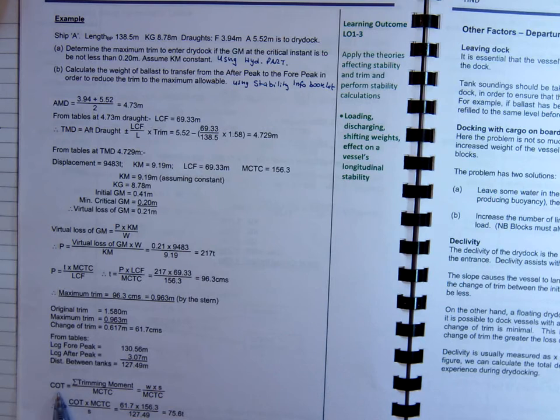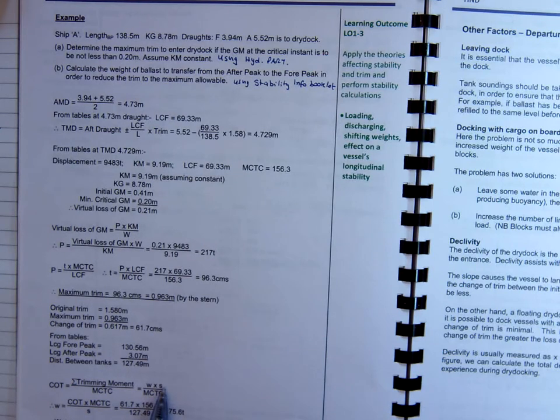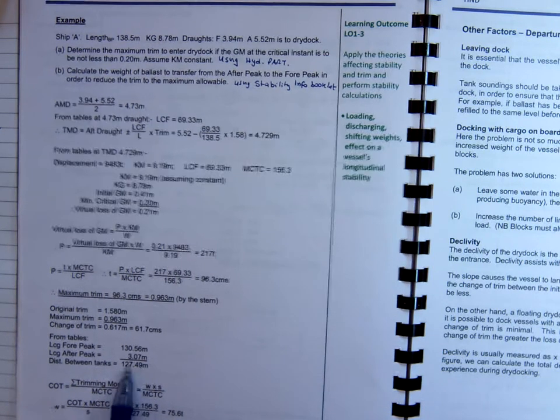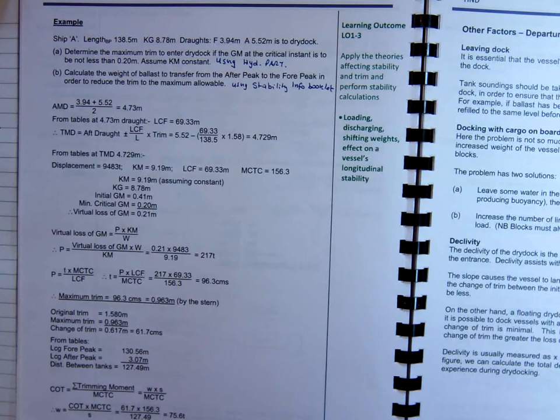We know the change of trim, weight times distance over MCTC, we know the MCTC, we know the distance to move the liquid between the tanks, therefore that's the value we're looking for, the weight, and that's how we would solve that problem. Often if you're unsure with problems like this, write down the formulas that you have to use, look at the information you've got and what you can put into the formulas, and often that'll help you to solve the problem in the right order.